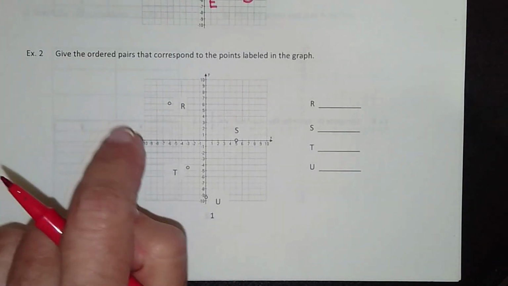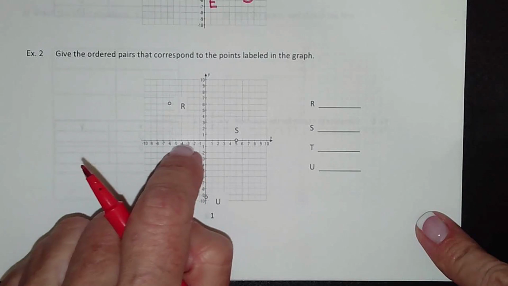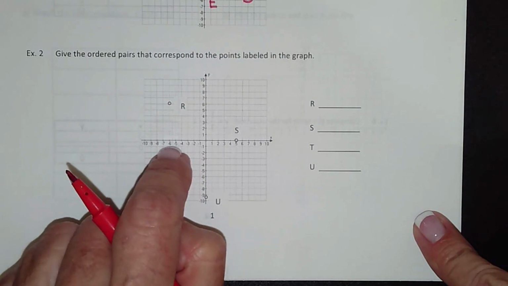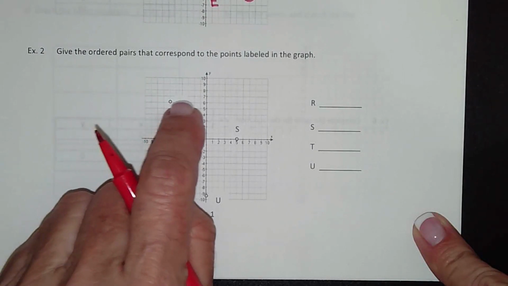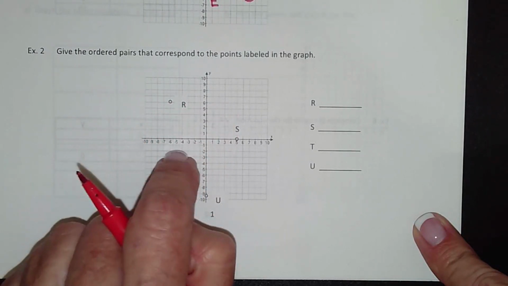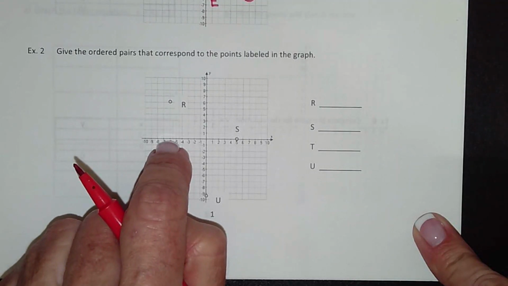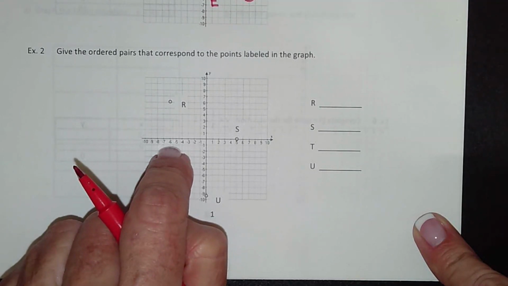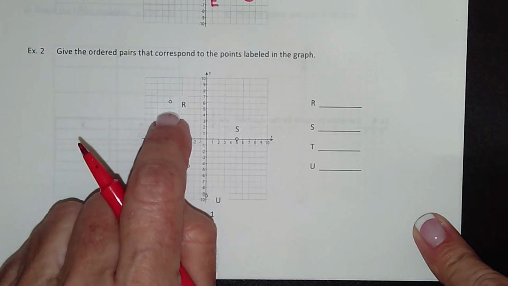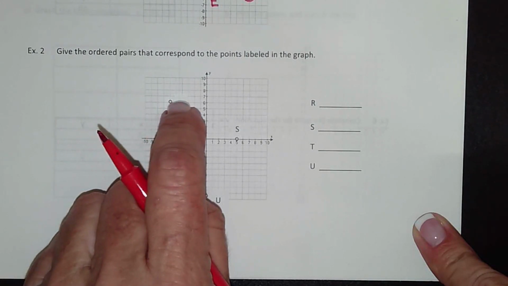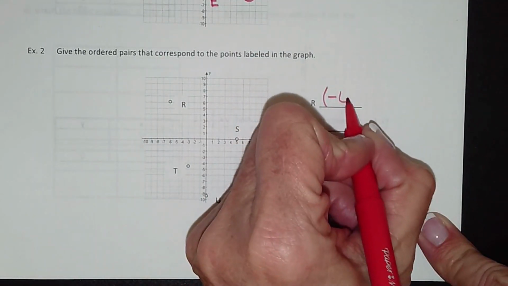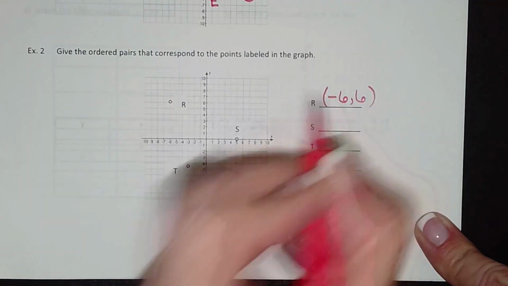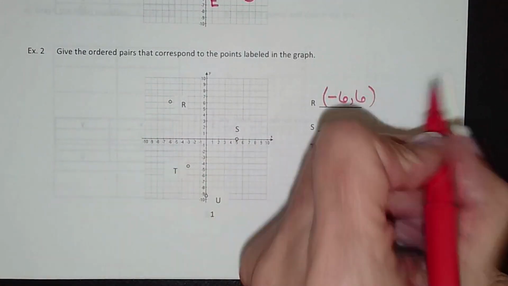So point R, and this graph isn't very dark, is it? So it looks like it's -6 and up to +6. So we always write what the x value is first. The x value is -6. The y value is +6. And they must be in alphabetical order, x, comma, y. And that would be quadrant 2.